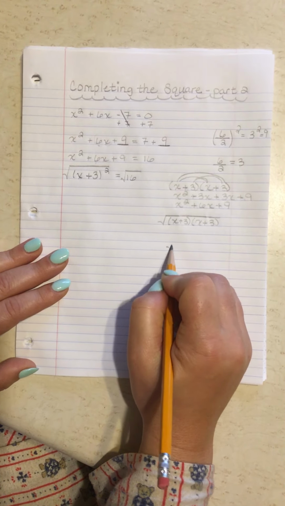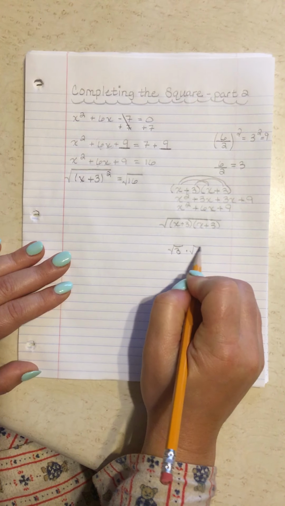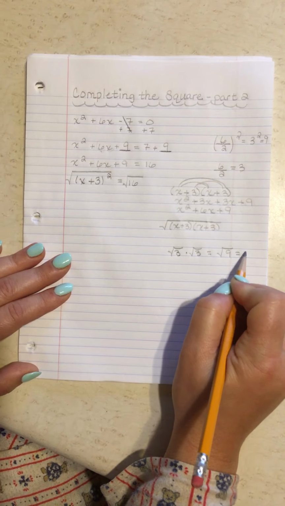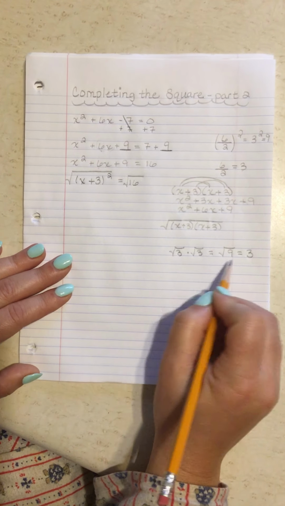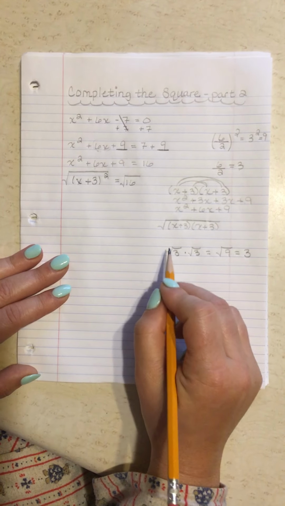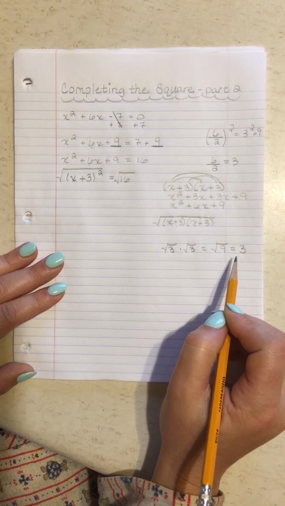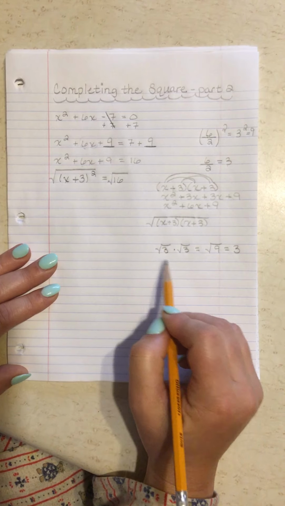Remember when we're doing a radical, let me just venture off for a second. Let's just say we had the square root of 3 times the square root of 3. That becomes the square root of 9, which equals 3, right? And remember our radical rule. I'm going to post a lesson on radicals again, just to review this.